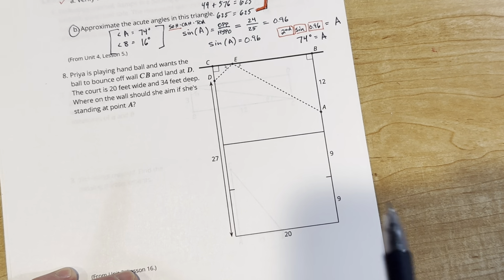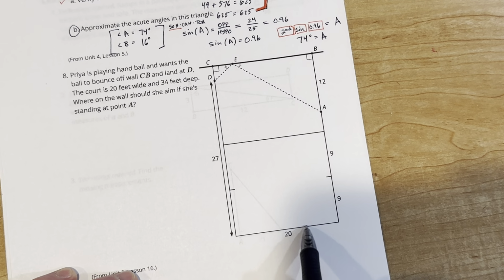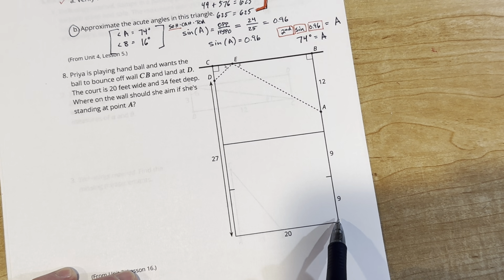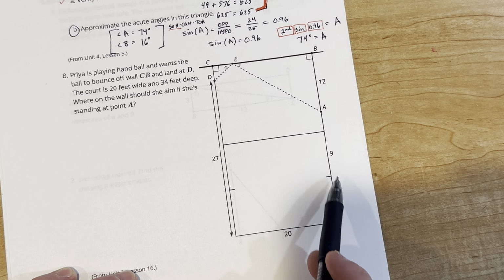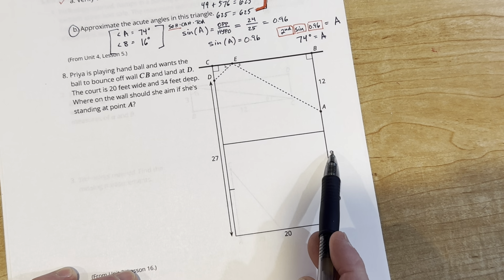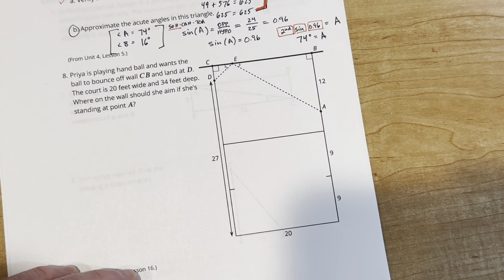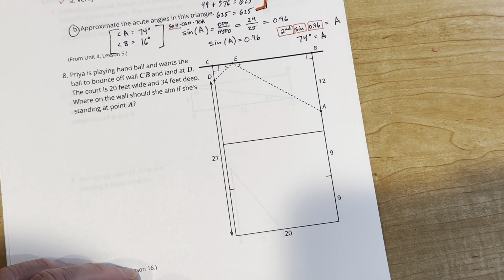The court is 20 feet wide, and 34 feet deep. Let me just figure that out. 20 wide, 34 deep. Where on the wall should she aim if she's standing at point A?